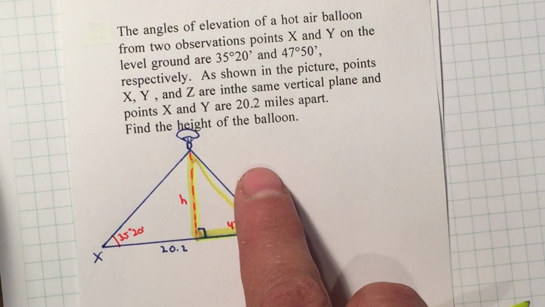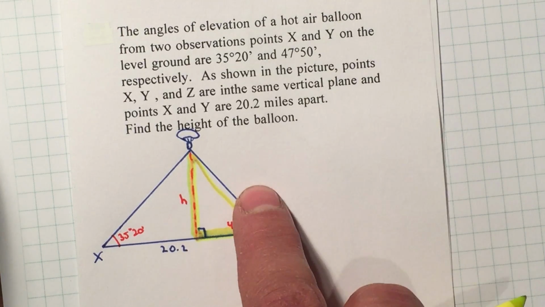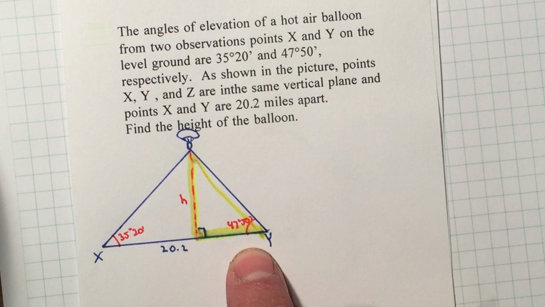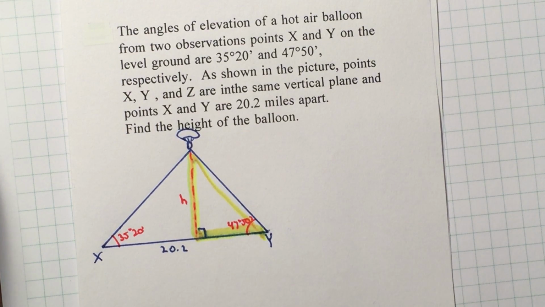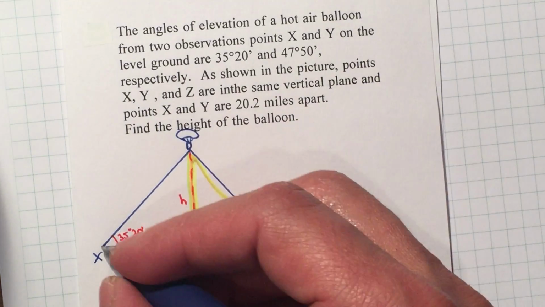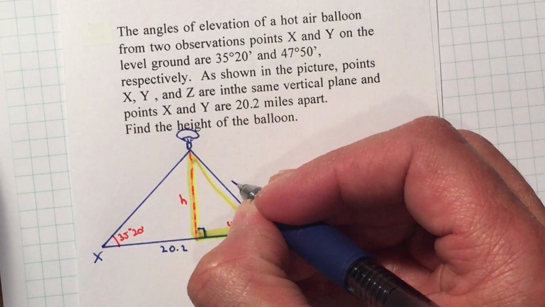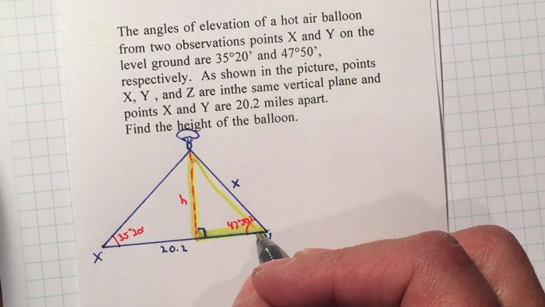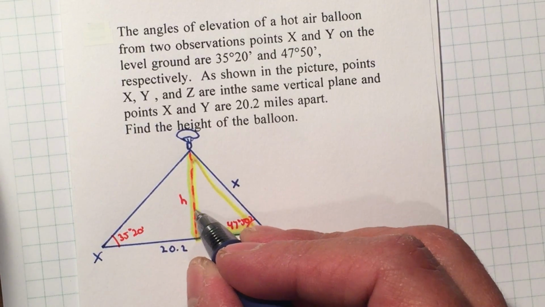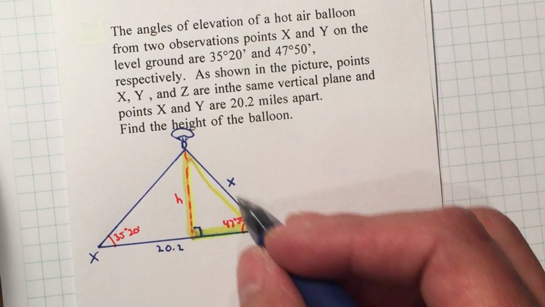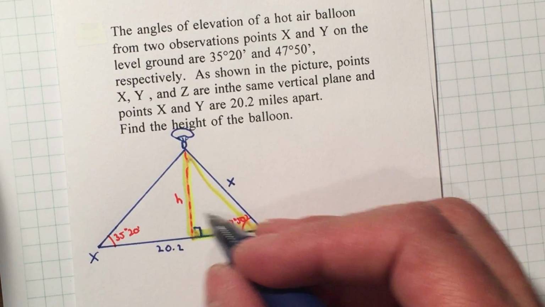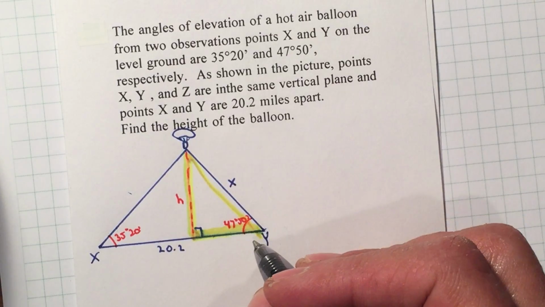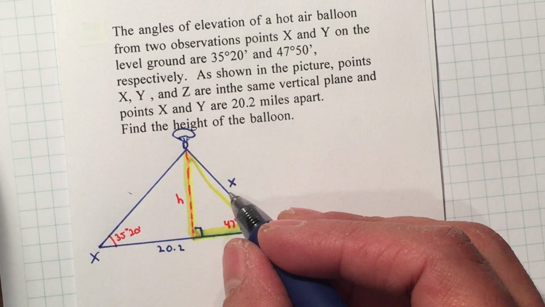But in order to use SOHCAHTOA, I need to know one side. This 20.2 is the distance between X and Y. So I'm going to use the larger triangle to find this side, X. Once I find X, I can use SOHCAHTOA to find H. So we are using the larger triangle first, and then this smaller triangle on the right. If you want, you can also find this side here, and it'll give you exactly the same answer. So first let's find X.